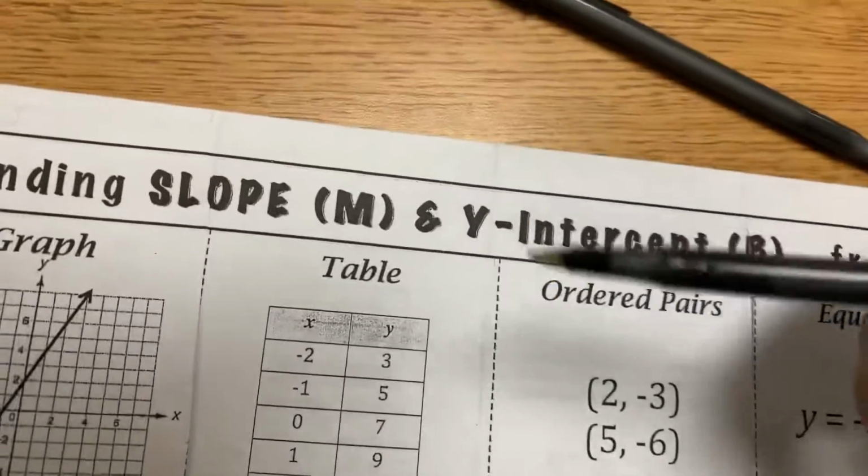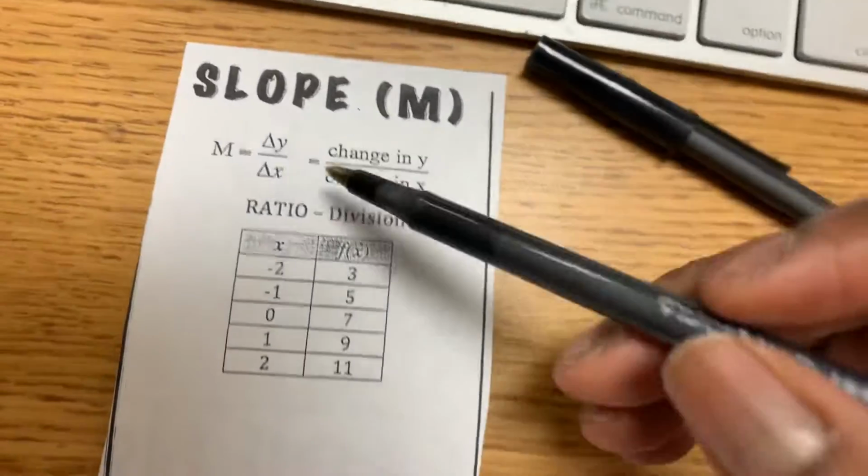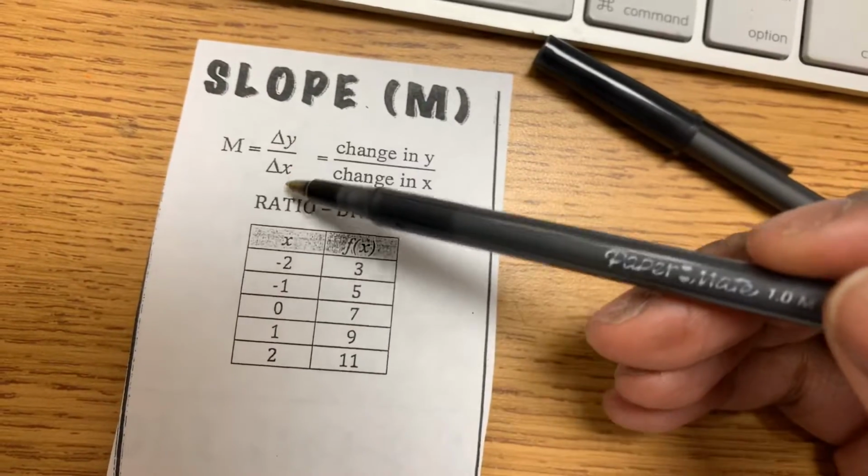Now, if you have a table, it's a little bit different, okay? We're actually going to use the formula, delta y divided by delta x.